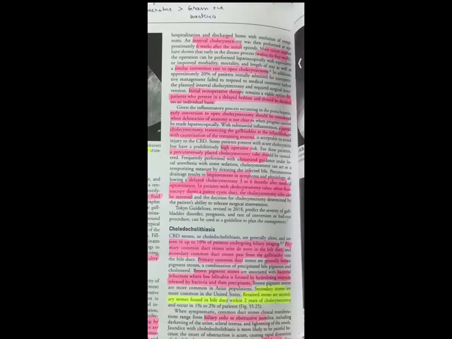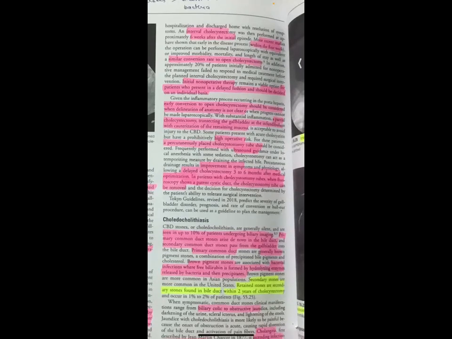So timing of operation, usually they say interval cholecystectomy only 6 weeks after initial episode. But now in recent studies, we can operate in the first week. So when patient is presenting with acute cholecystitis, first 1 week we can operate. And the study also showed similar conversion rate to open, but some complication rates were high. So that was the problem. So initial non-operative therapy remains a viable option for patients who present in delayed fashion and should be decided on individual basis.